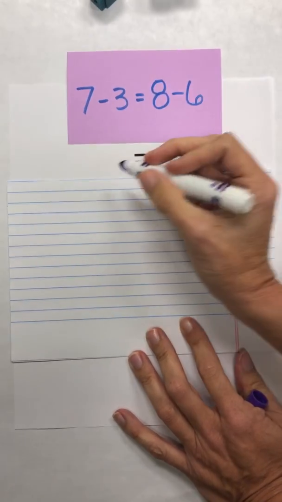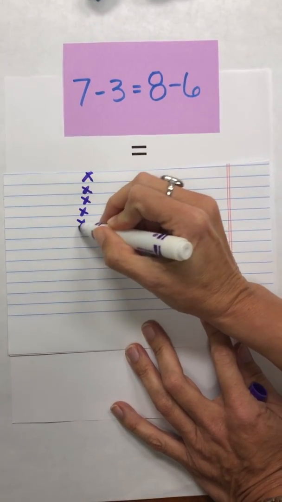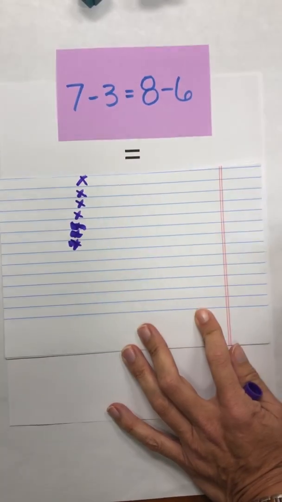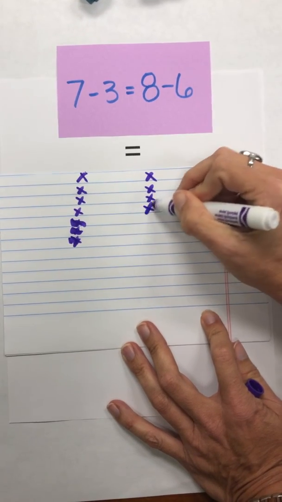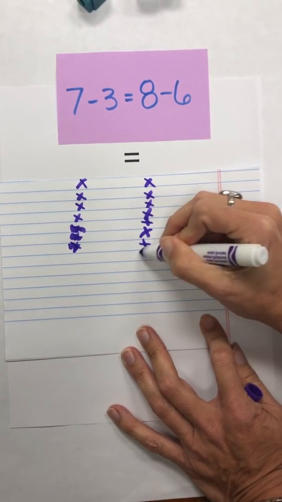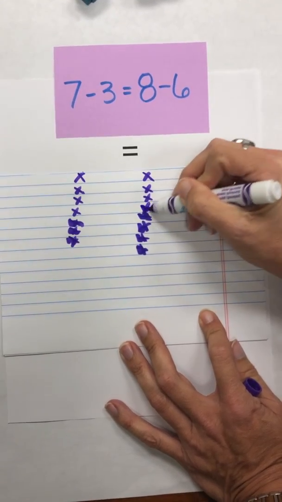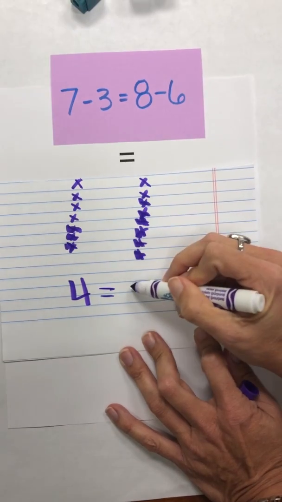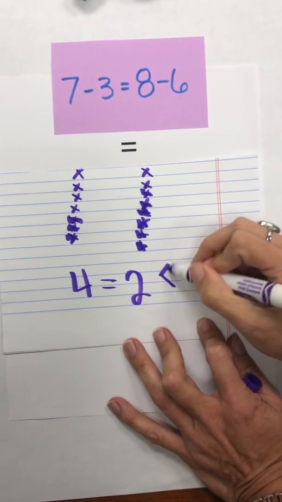So if I have 7 minus 3, I'm going to put 7 x's, and then I'm going to take 3 of those away. And then I'm going to make 8 x's, and I'm going to take 6 of those away. 1, 2, 3, 4, 5, 6. And then I can see that 4 is equal to 2, which is not the same. So that would be false.